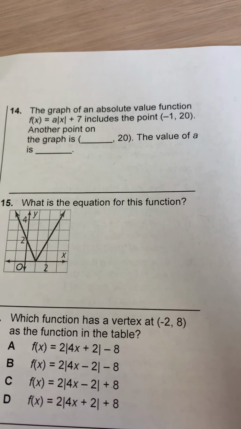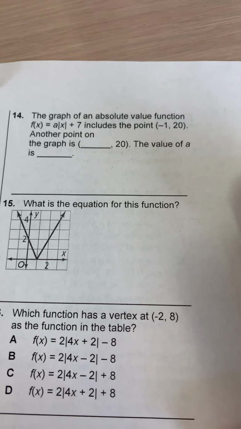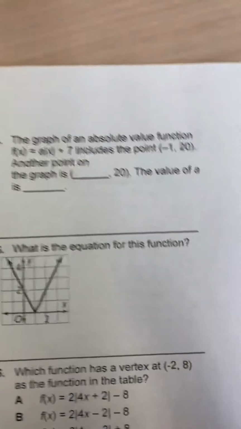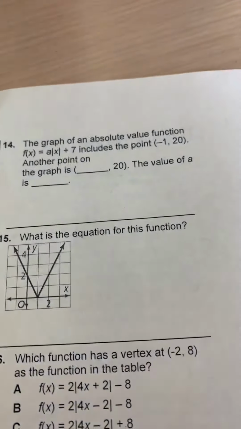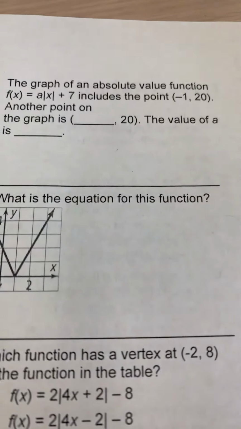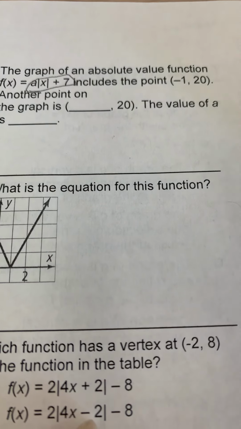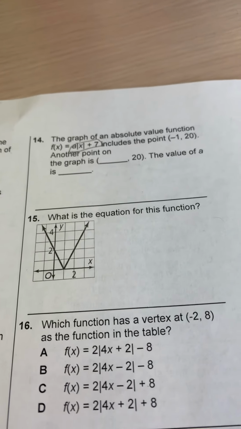The graph of an absolute value function, f of x equals a times the absolute value of x plus 7, includes the point negative 1, 20. Okay? So this is not at my origin. Actually, the easiest way to show this would just be to graph it. So let me grab something. And now that I'm looking at it, I think I explained this a little weird to somebody earlier.